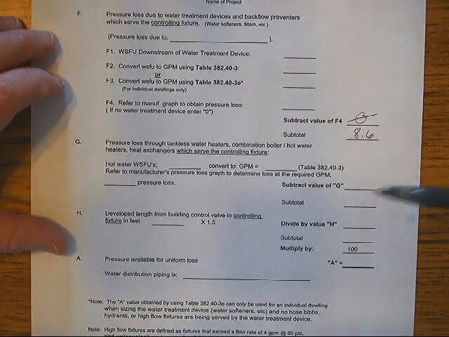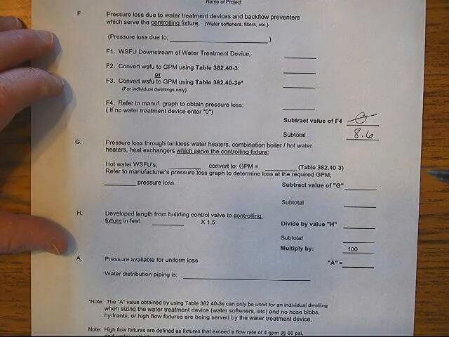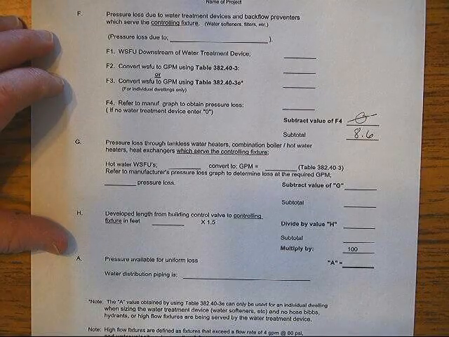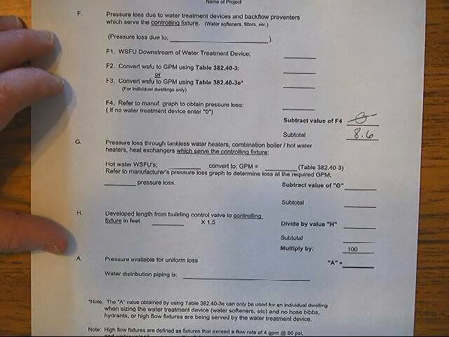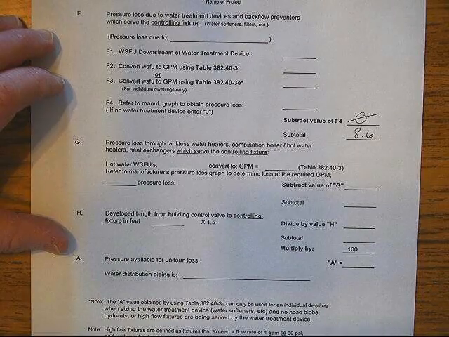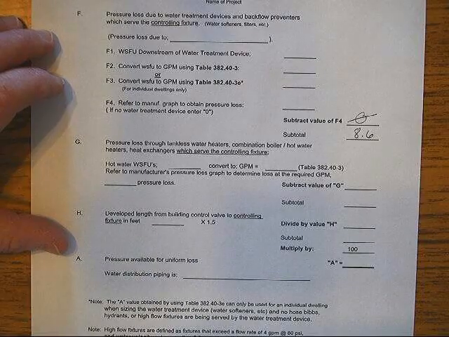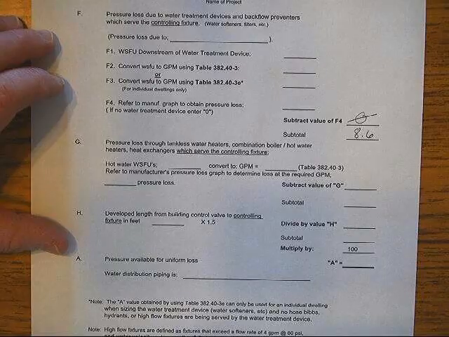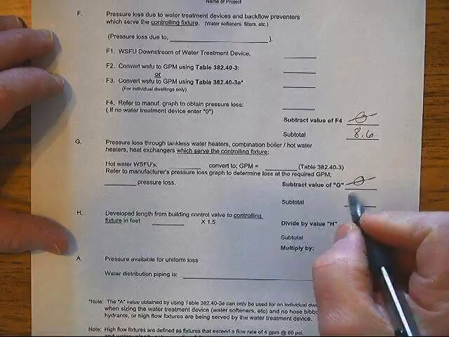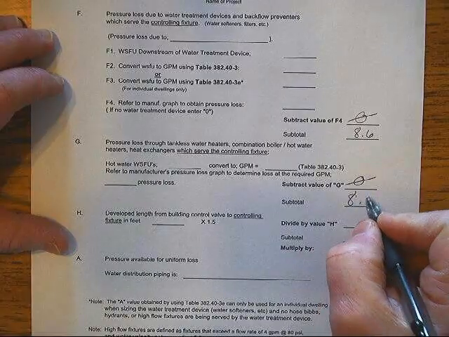Line G takes into account pressure loss through tankless water heaters, combination boiler water heaters, heat exchangers, all of those which serve the controlling fixture. Again, for this example, we won't have any of those items to worry about taking pressure away from us. We're just going to go through a standard tank type water heater, which has very minimal, if any, pressure loss. And so again, our value for this line will be 0, and we will be at a subtotal of 8.6.